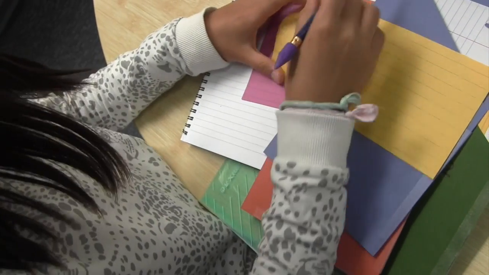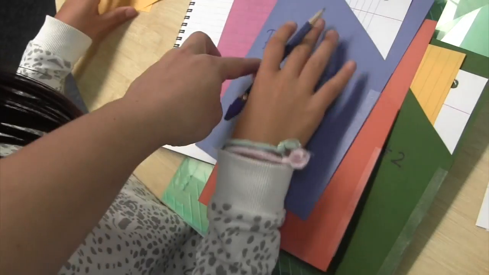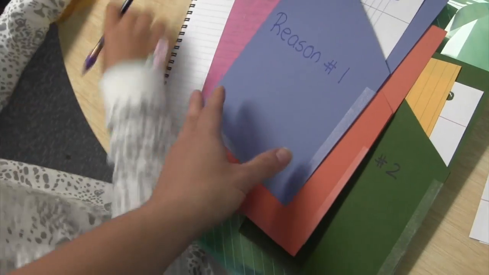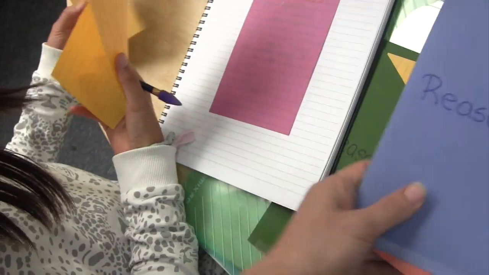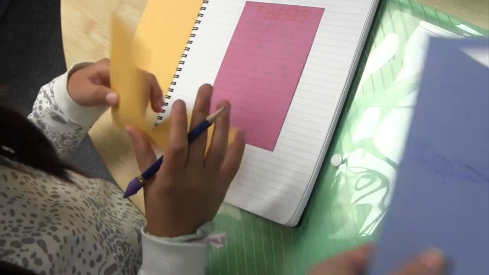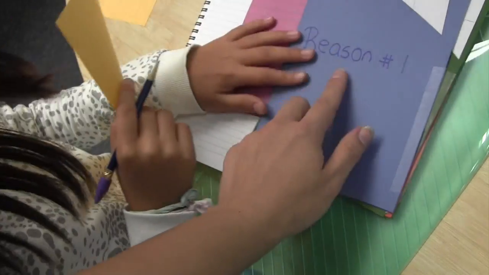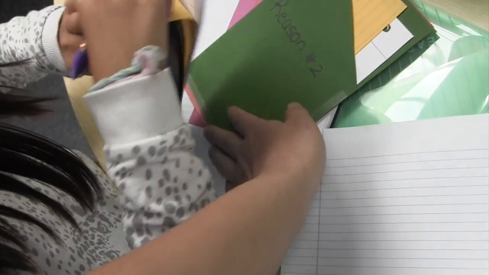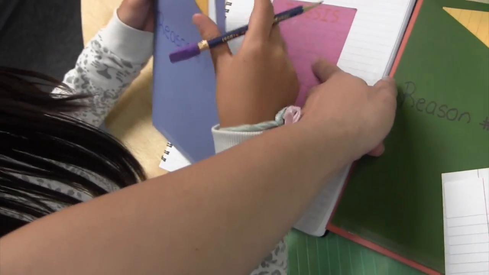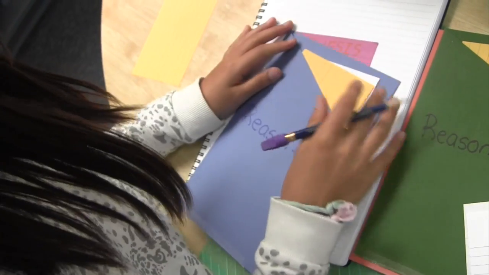So think about that for a minute, or get your 3 reasons written first. Let's get your 3 reasons written down first, okay? So start with reason number 1. Write it on the outside here. What is your first reason? Okay, I don't get this now. So from your thesis, what's your first reason? What are your 3 points?